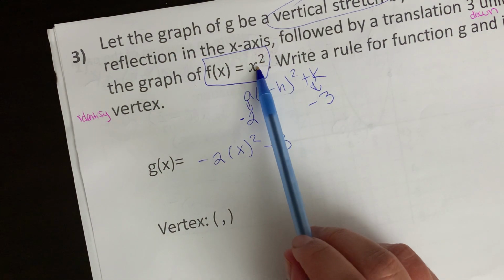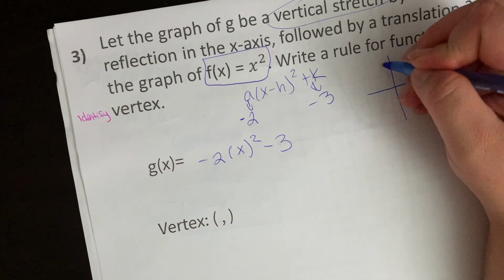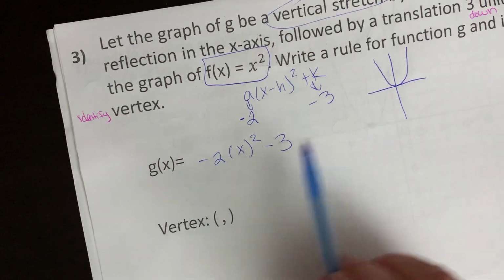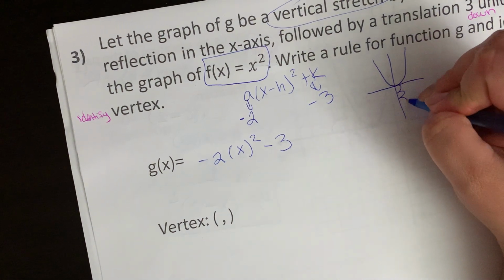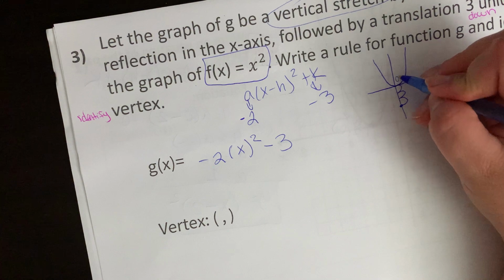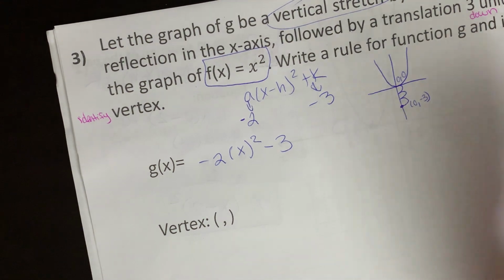Now, the original was x squared, right? Which I know is at the origin. So it started at the origin. It moved down 3, right? 1, 2, 3, which means that my vertex was at 0, 0, but now it's at 0, -3, okay?